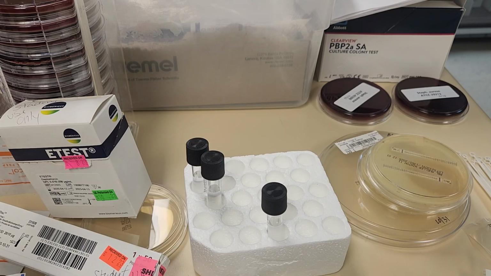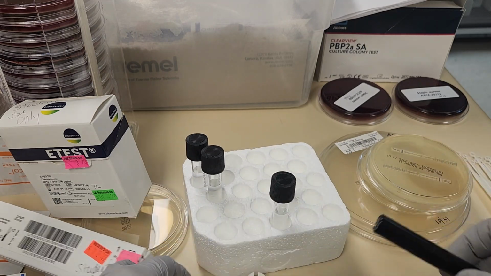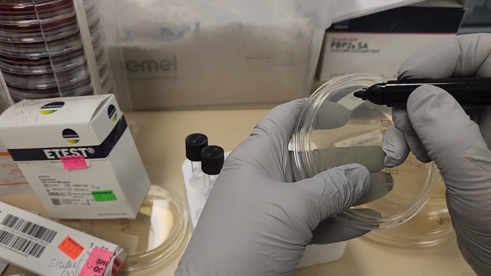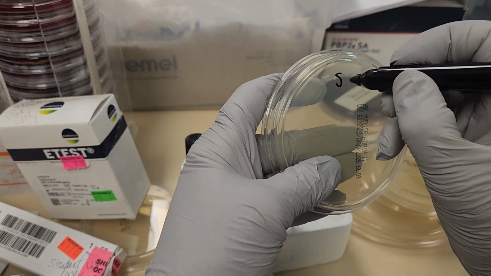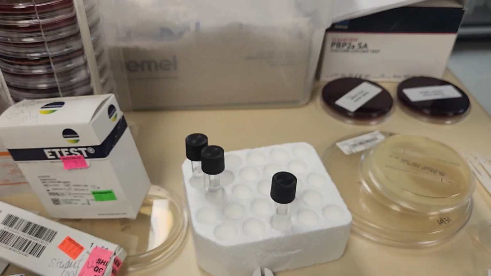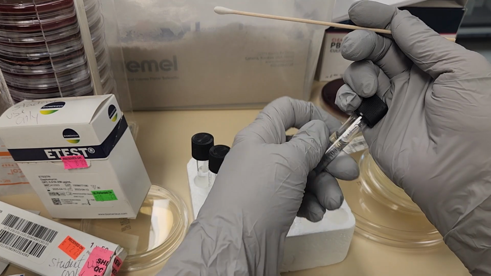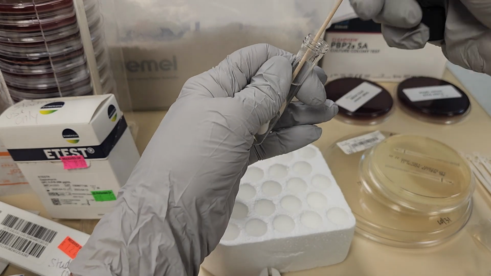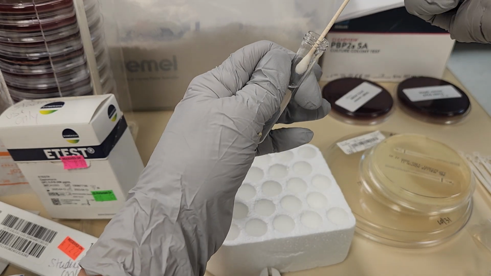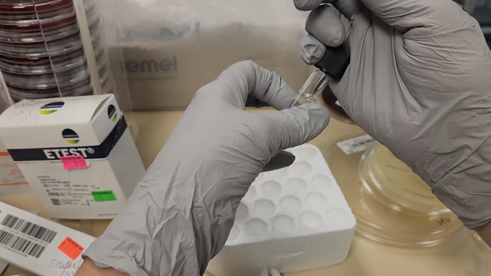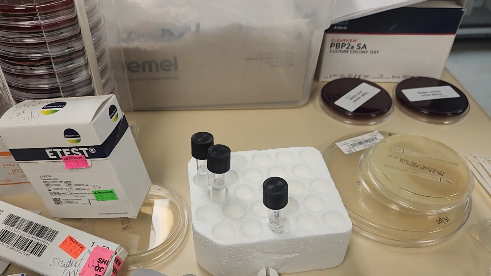So I'm going to label my plate Staph aureus. Now I'm going to take my inoculation and streak. You notice I'm going to rim that swab a little bit so that I don't have too heavy of a suspension.